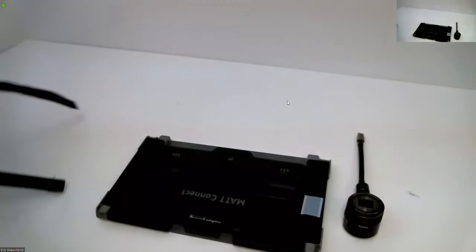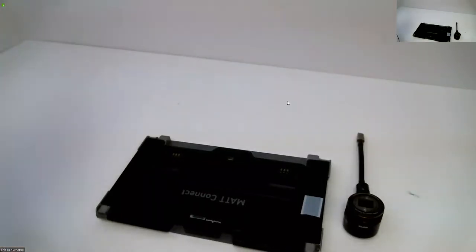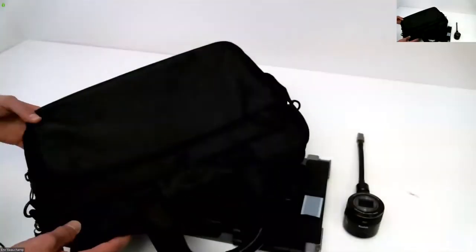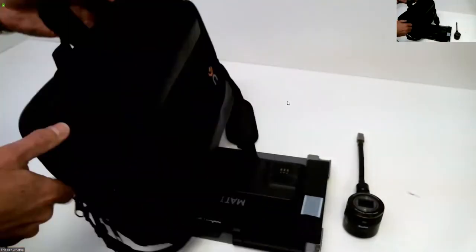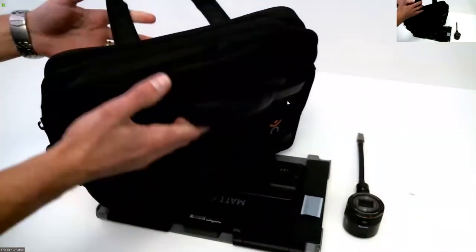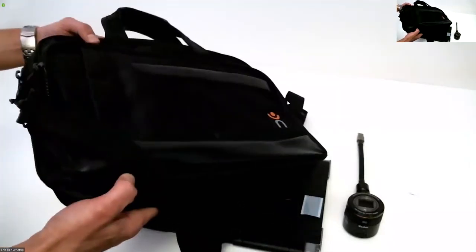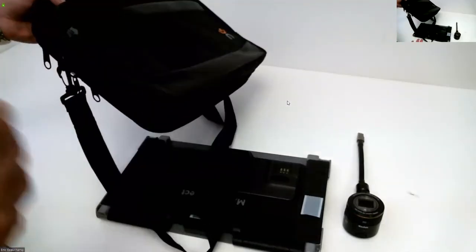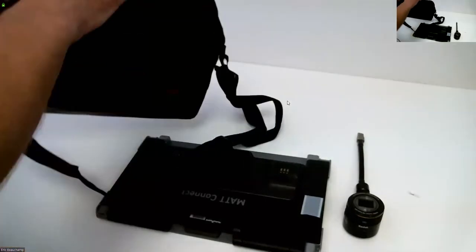But like I said, when you buy or get the Mac Connect, you have a carrying bag that's supplied with it. It's kind of like a laptop bag that you can carry around with you. It's very nice also, but I like the backpack because I can put it on my shoulders. It's easier to carry.